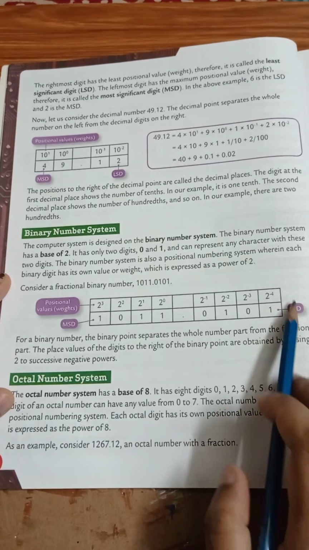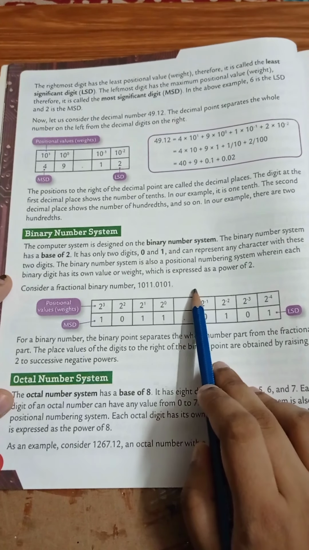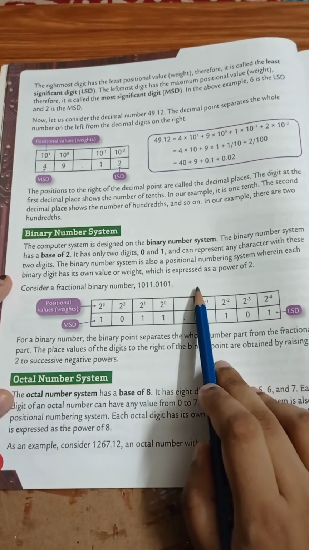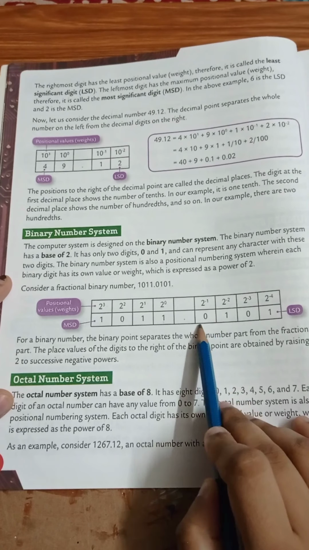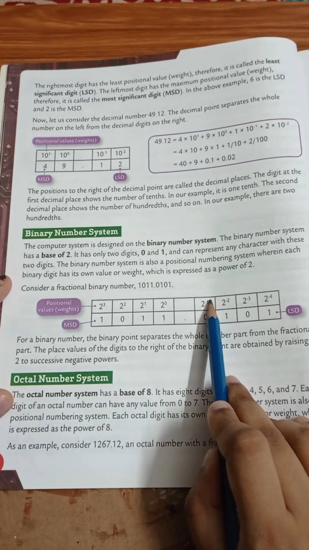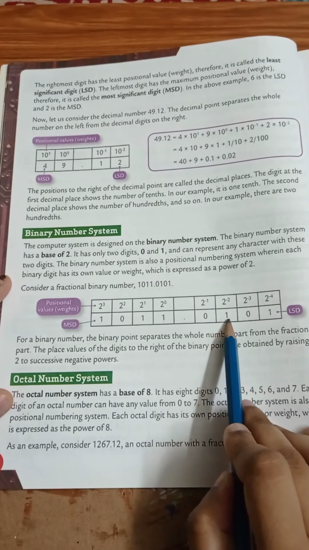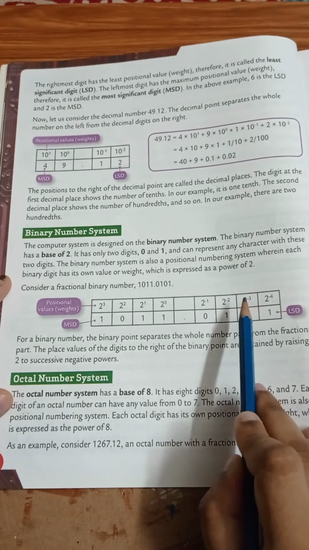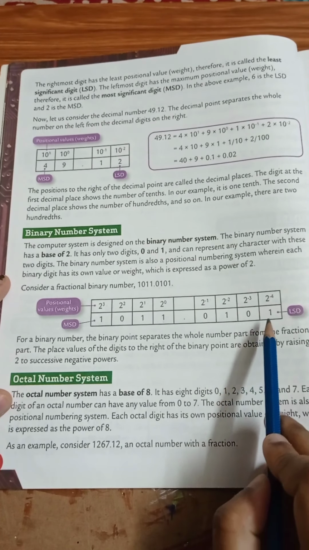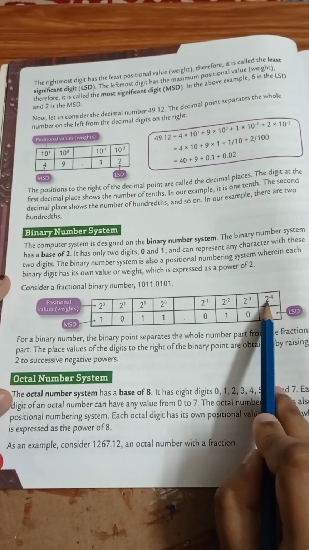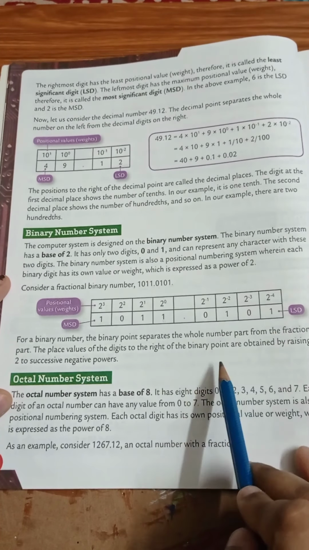And in case of the fractional part, the position value starts from the left. So, the position value of 0 is 2 to the power minus 1, the position value of 1 is 2 to the power minus 2, the position value of 0 is 2 to the power minus 3, and the position value of 1 is 2 to the power minus 4.